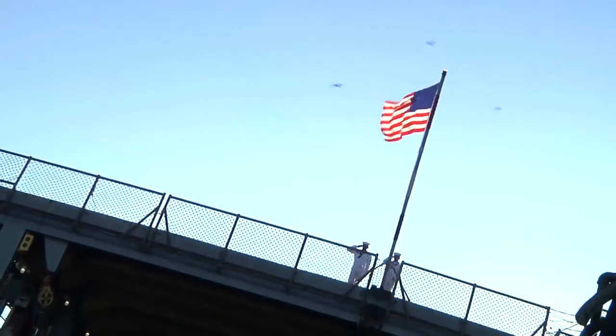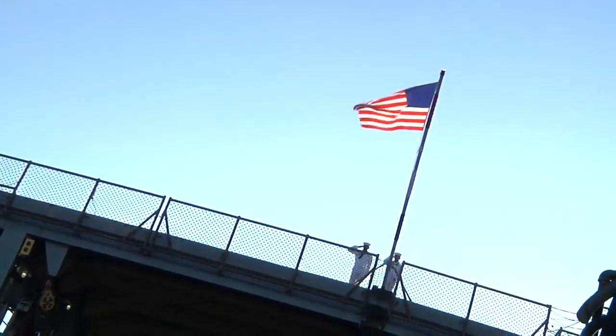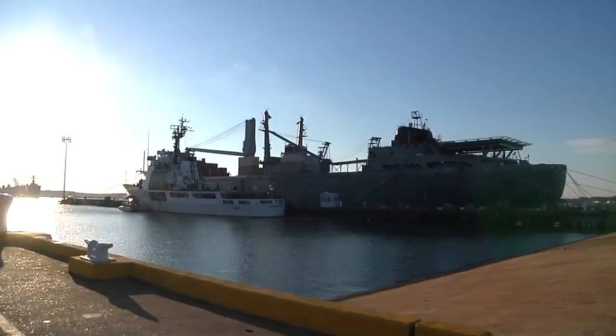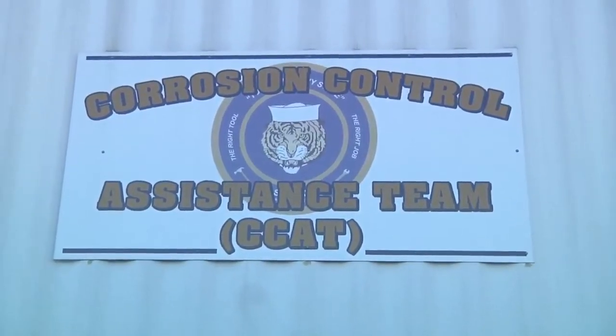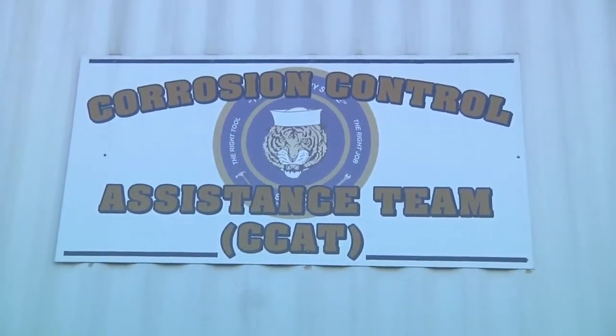This is Joint Expeditionary Base Little Creek, Fort Story, where some of the mighty ships of the U.S. Navy are maintained and readied to immediately respond to wartime and peacetime missions around the globe.